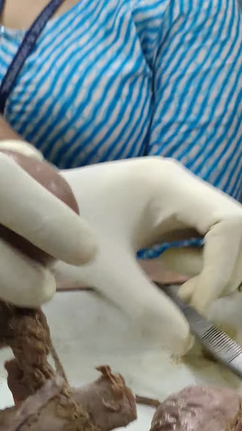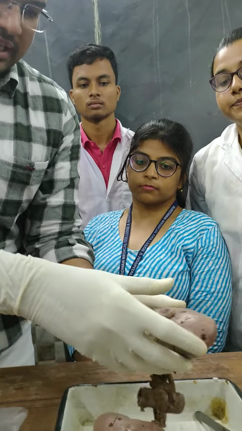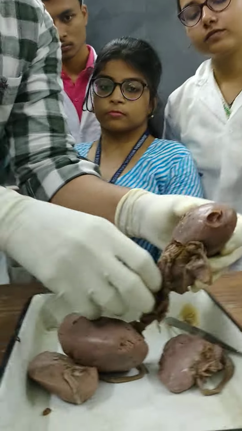Now with the composite viscera, how to keep it in anatomical position? Let us see that.